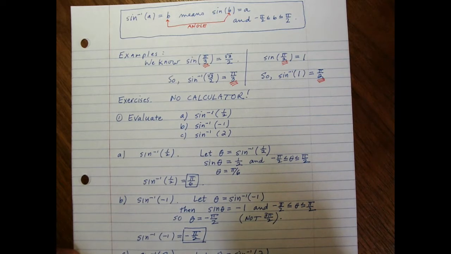Sine is never greater than 1. So this is impossible. There's no solution. No such value. No such angle.